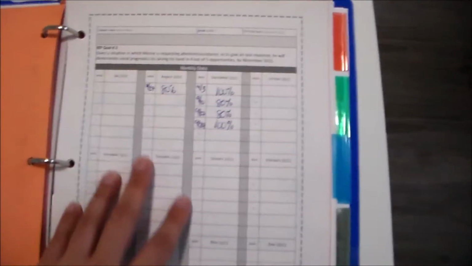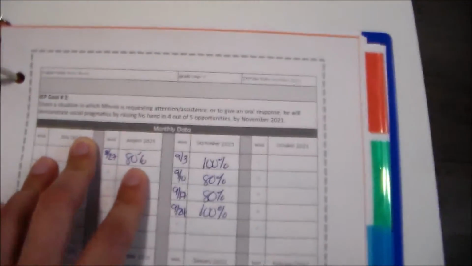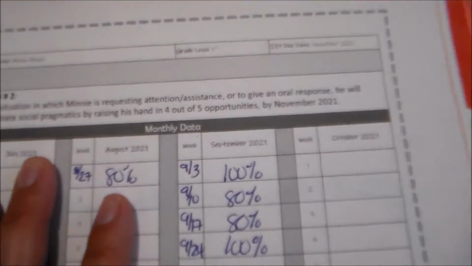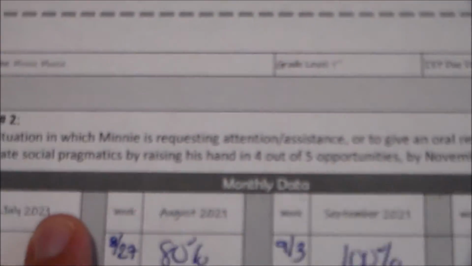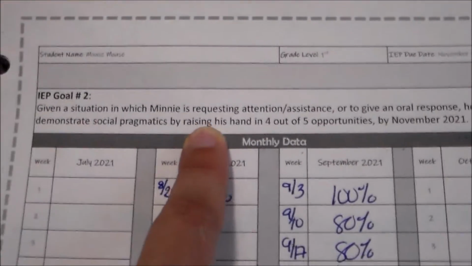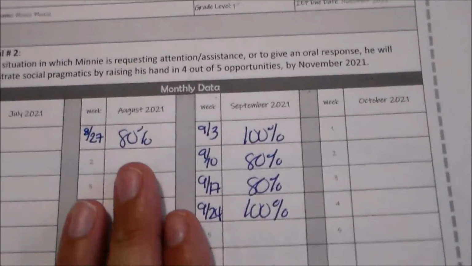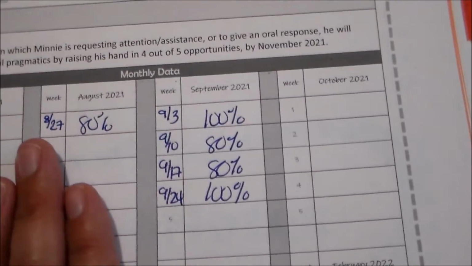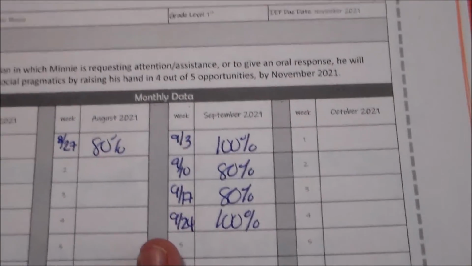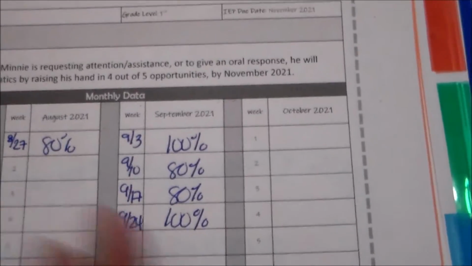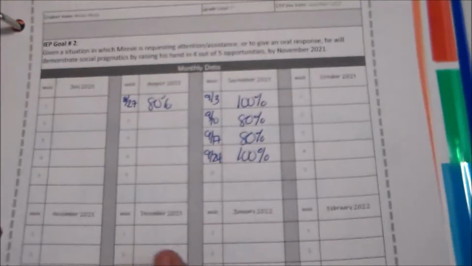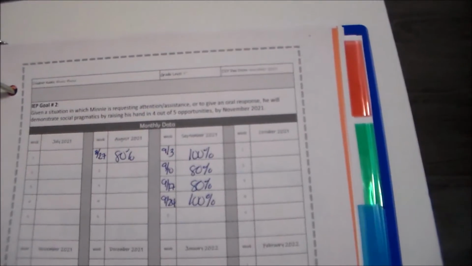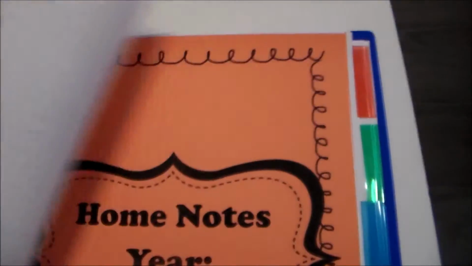Again, here's my IEP goal. This particular IEP goal is about social pragmatics. It is about raising hands, so this is going to be observational. But if I used anything, such as a social story or visual cues, I would put a copy right behind it because I like to document exactly what I used when I was implementing this IEP goal or teaching the student on this goal.